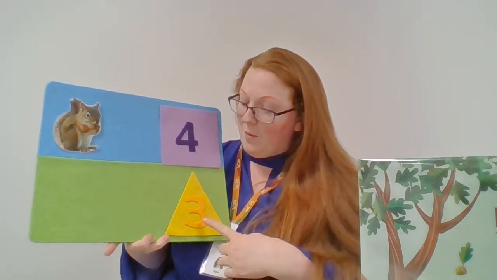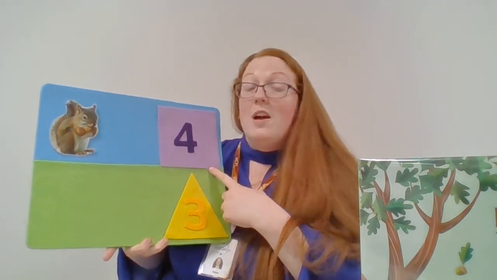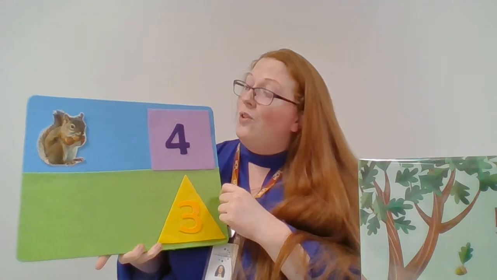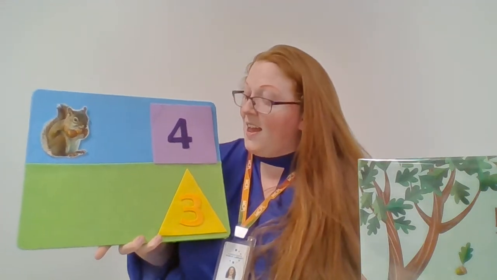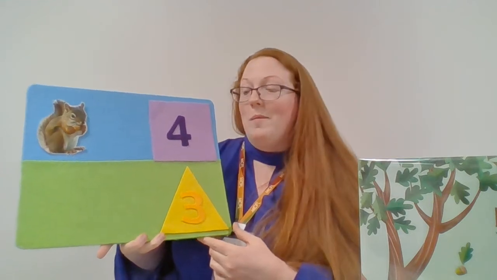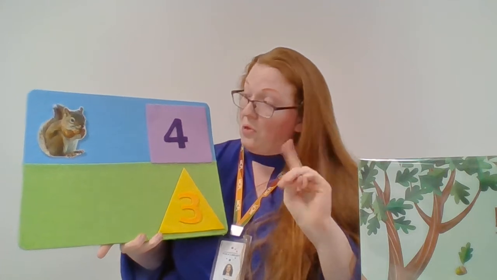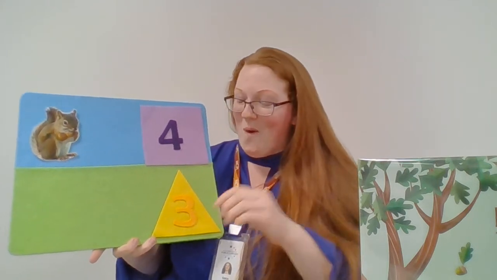I'm so sorry. Again, we just have some grass there. We have a number 3 and a number 4. I wonder which one we should try next. Look and see, oh look and see, can you find my acorn for me? I'm going to go in order. I'm going to go with the yellow triangle with the number 3. Let's try it. 1, 2, 3.